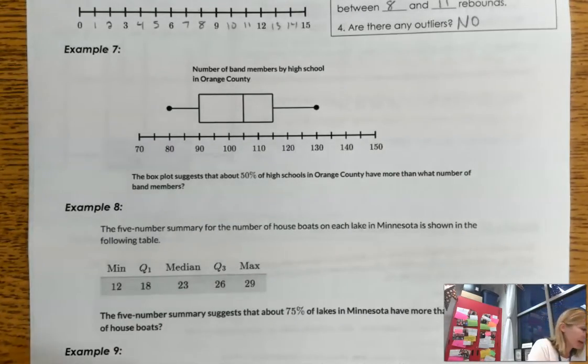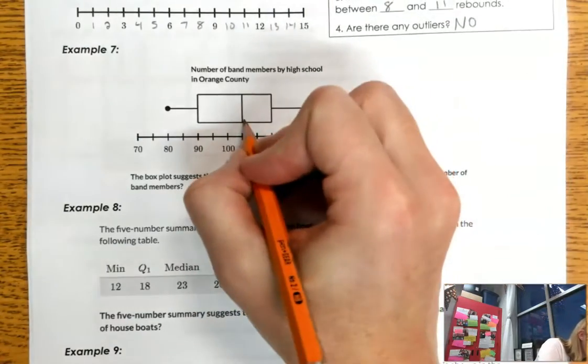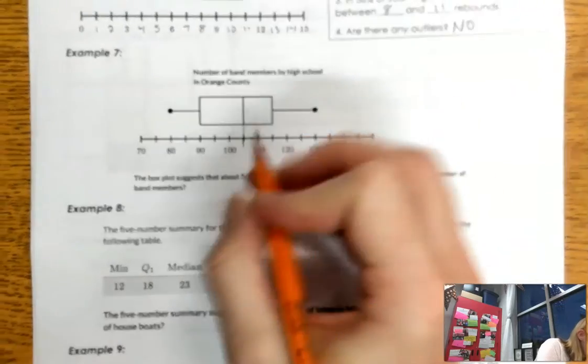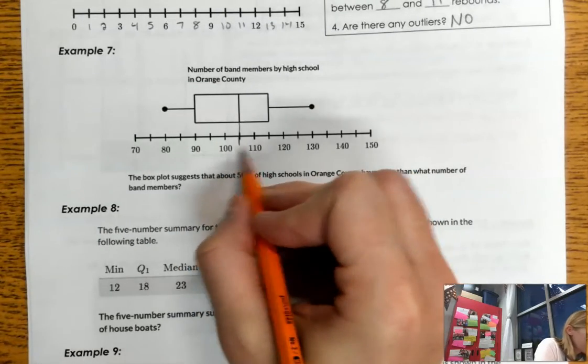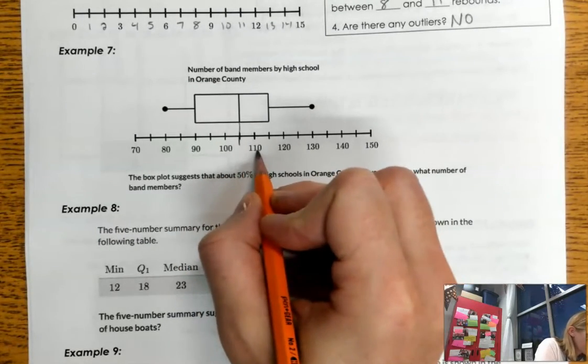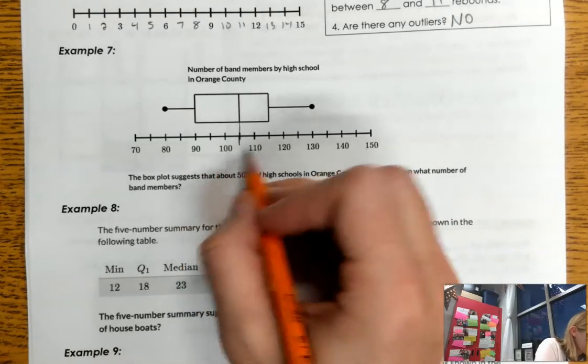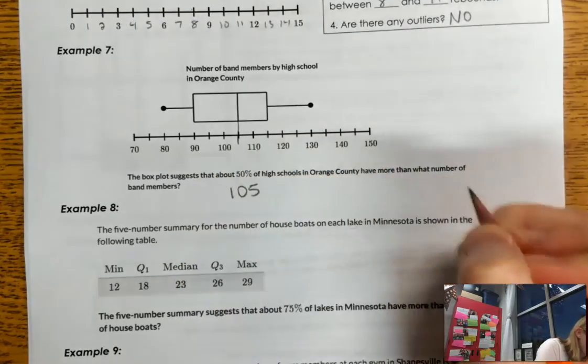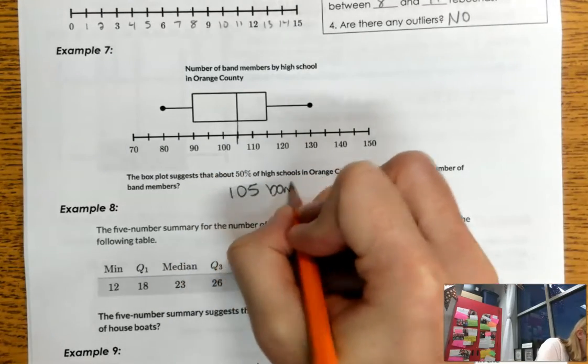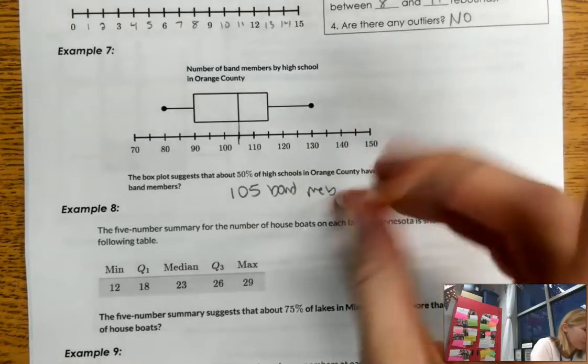All right, so looking at it, our median is right here, which is going to be between 100 and 110. So what's the number right in the middle between those two? It looks like these are going by 5s. So this would be 105 band members.